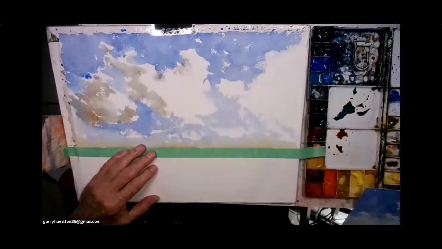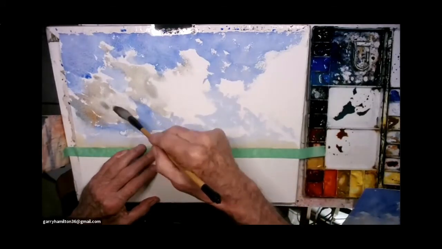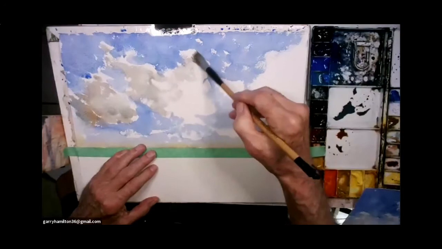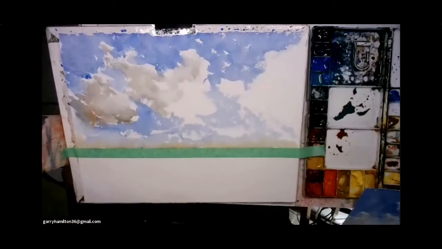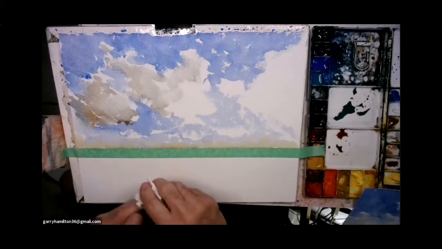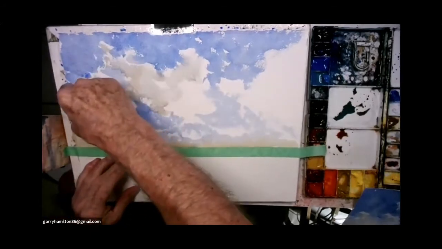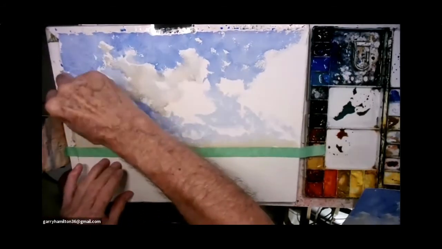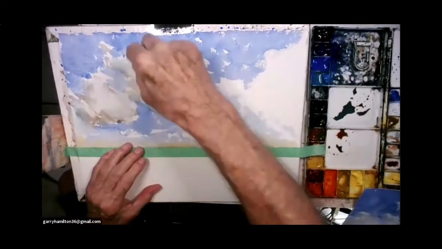So that put the clouds farther behind, or? You know what? I'm not very good at painting and talking at the same time. Sorry. No, don't be sorry. I wish I could. My wife can, but I think it's a male shortcoming that I can only focus on one thing at a time. I can stop and talk, but I can't paint and talk.